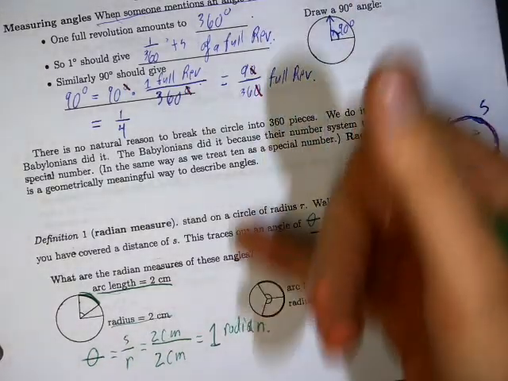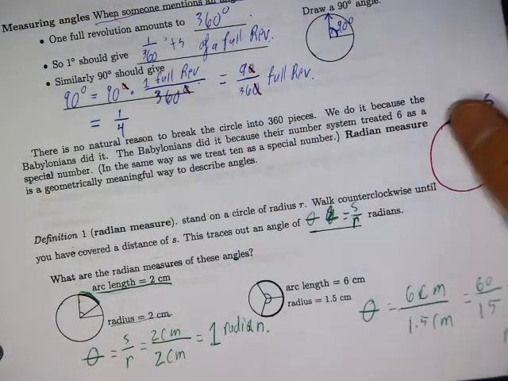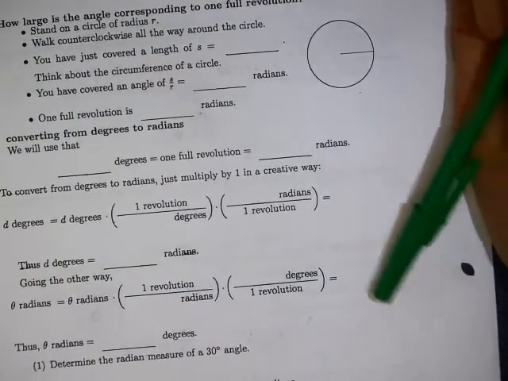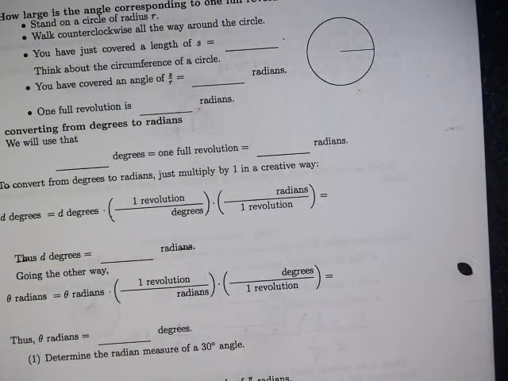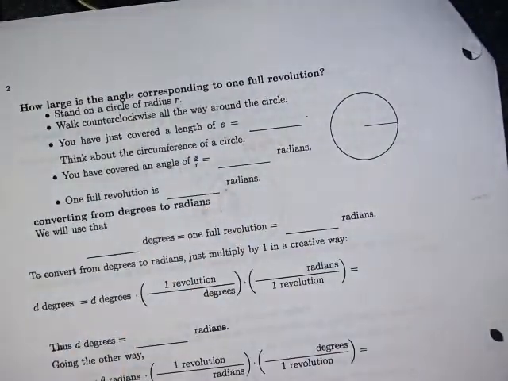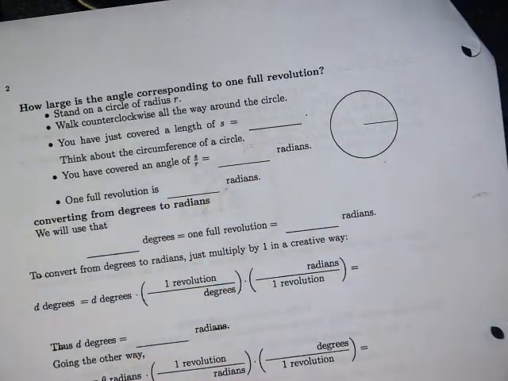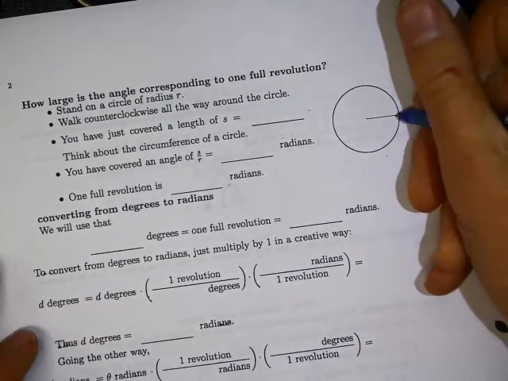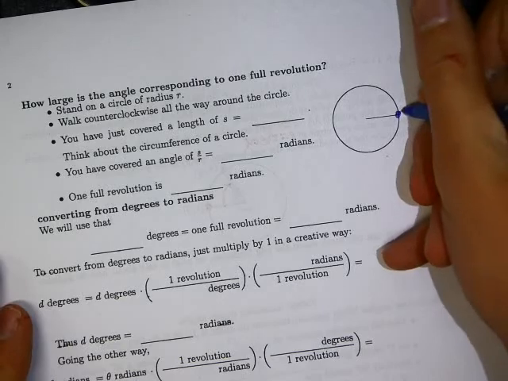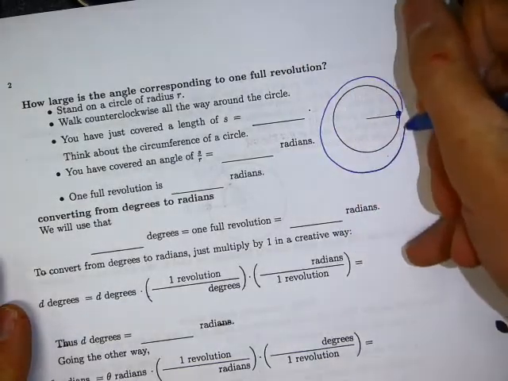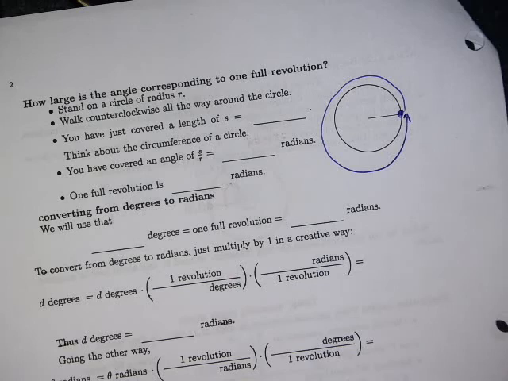But if we have 2 different ways of measuring angles, we should be able to convert from one to the other. So let's try to convert from one to the other, and let's do it by passing through how many radians or degrees it takes to make a full revolution. So let's figure out what angle corresponds to a full revolution by talking through what the definition of a radian measure is. So let's start at a point on the unit circle. Let's walk counterclockwise all the way around the circle.